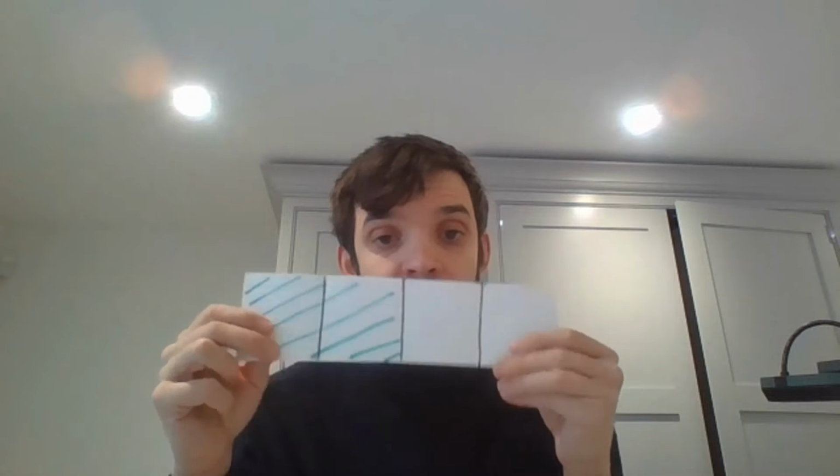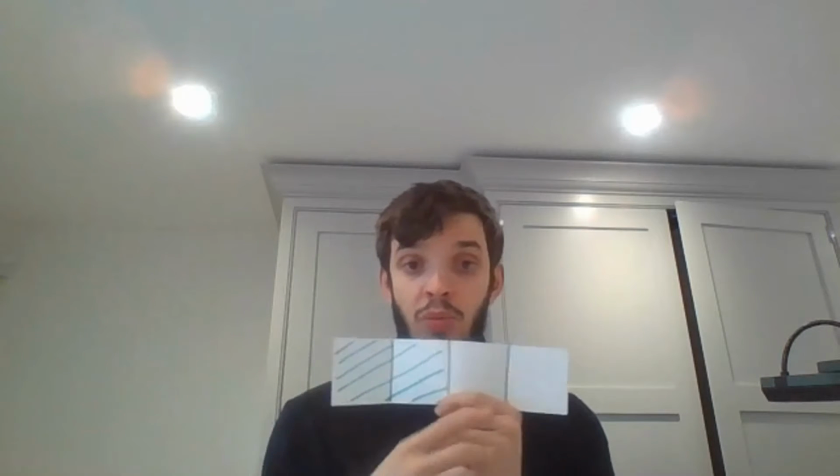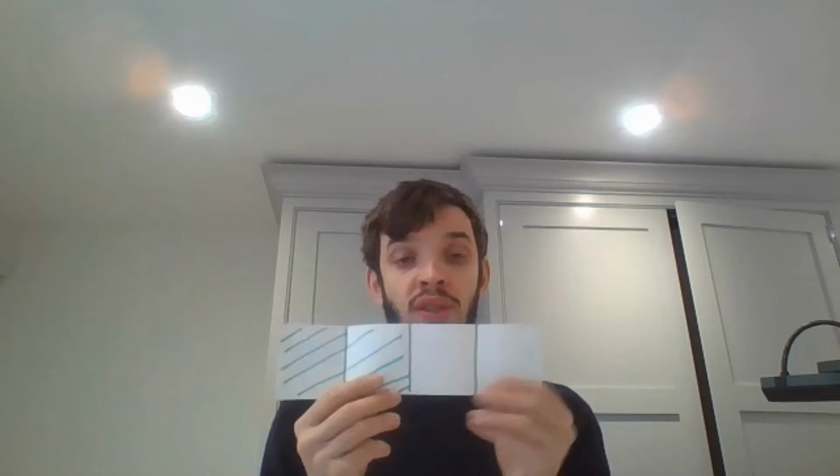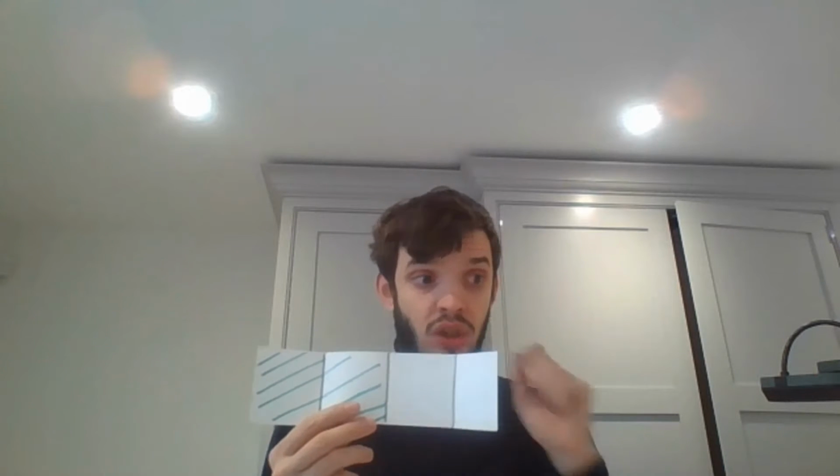Okay, it's really, really important we can understand that. Before, I just shaded 1/2 when I had 2 equal parts, but then I split my whole into 4 equal parts, and this half that was shaded now occupies 2/4. 1/2 is equal to 2/4. Let me see if I can show you another way of doing this.